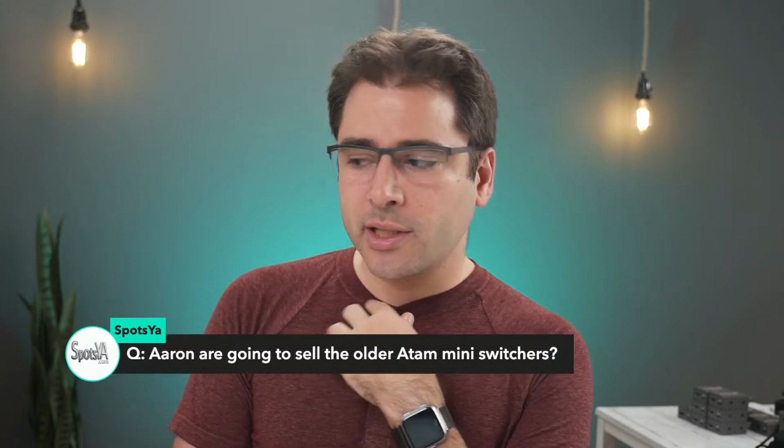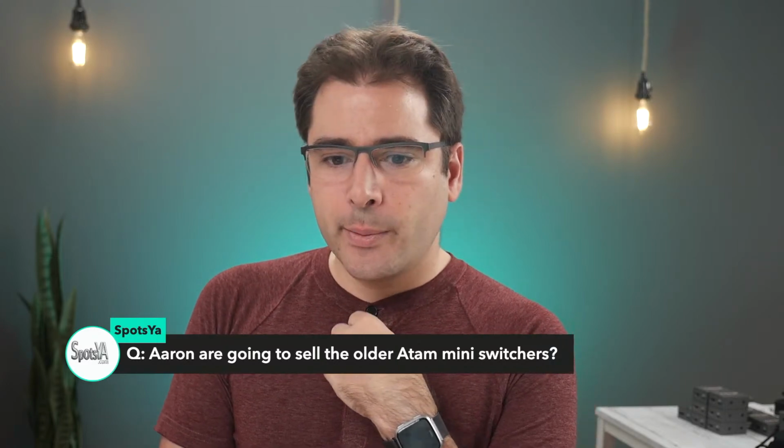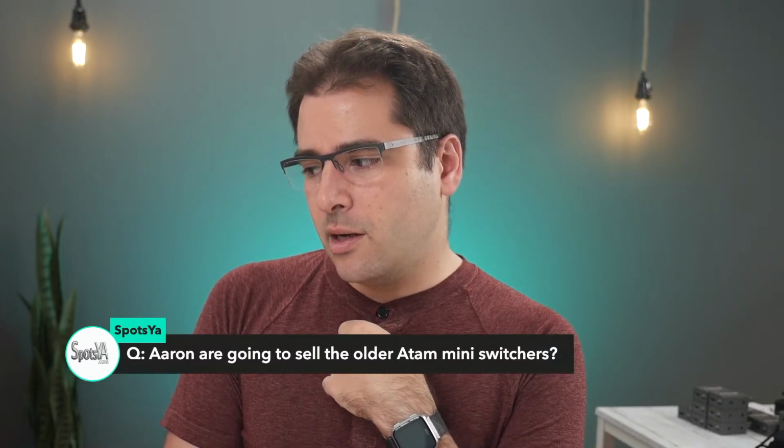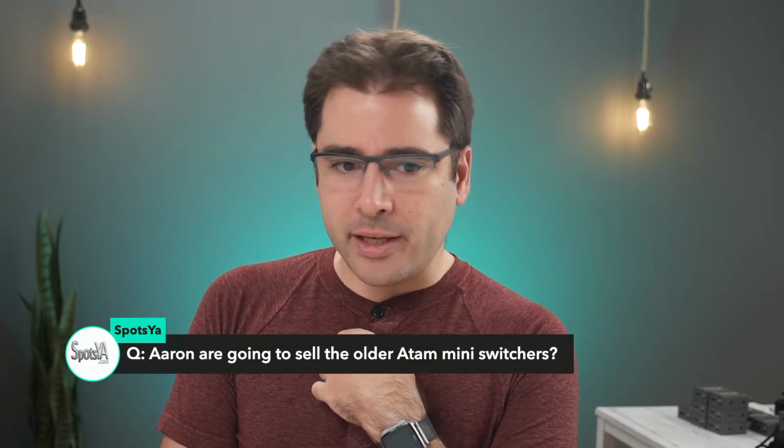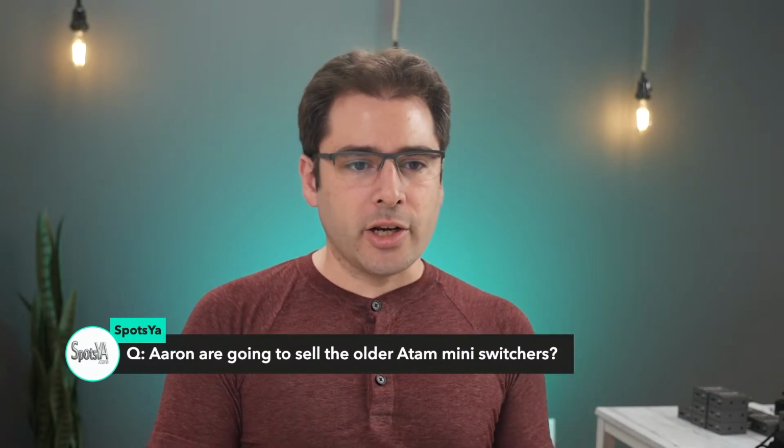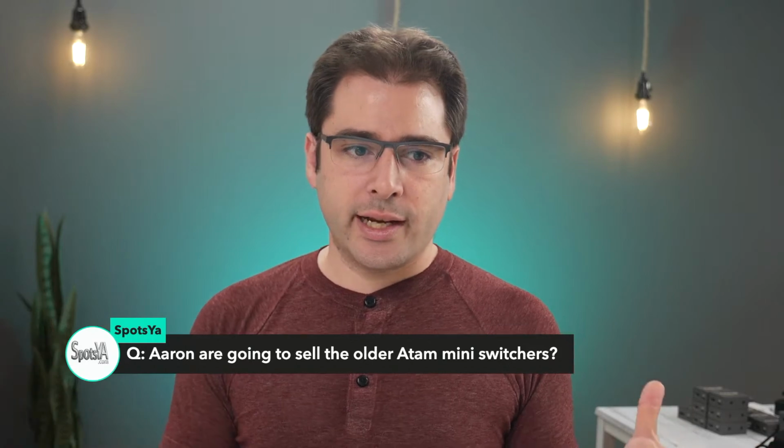Am I going to sell the older ATEM Mini switchers? I don't know yet. Probably not. Maybe. Everything is now SDI in here, which is great. And that's why I got the ATEM SDI, the 4-input one, so I can use it as an ISO recorder without running it through converters. That's great. Maybe I will sell the HDMI ISO, because I will have much less use for that one now.